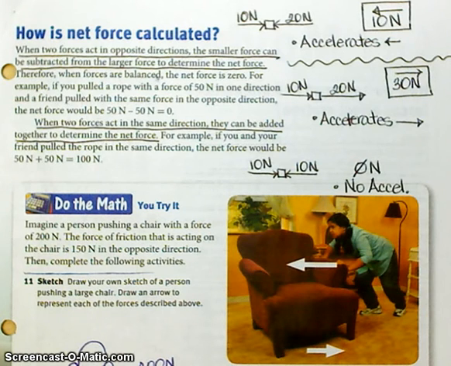All right, now I'm on page 191, and I'm looking at the blue heading that says, how is net force calculated? Remember that net force really means total force. When two forces act in opposite directions, the smaller force can be subtracted from the larger force to determine the net force. When two forces act in the same direction, they can be added together to determine the net force. Let's look at some of the examples that I wrote.